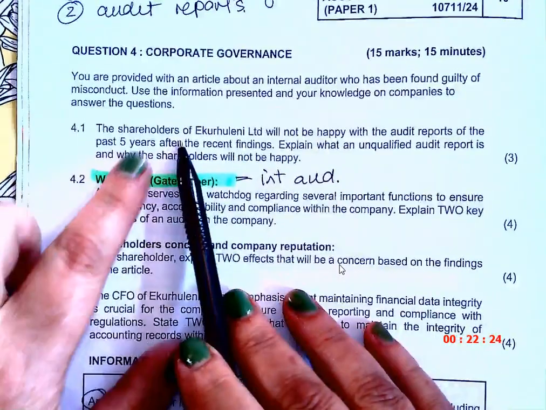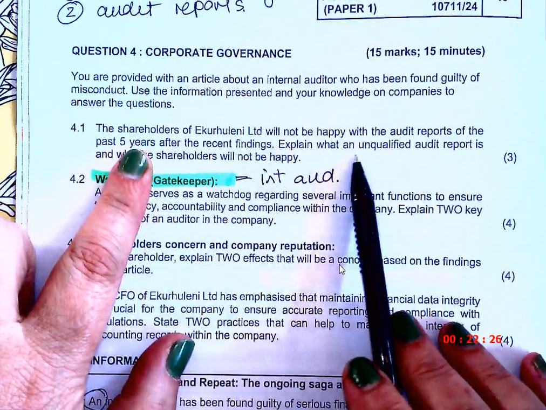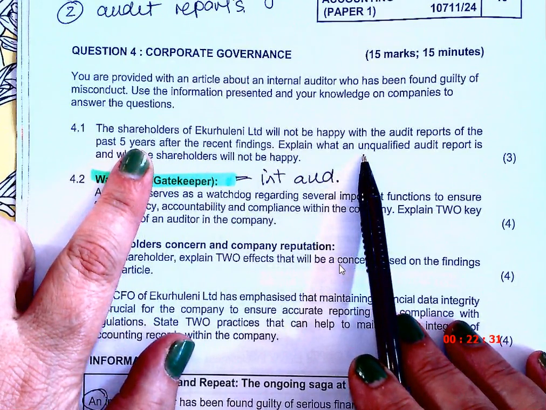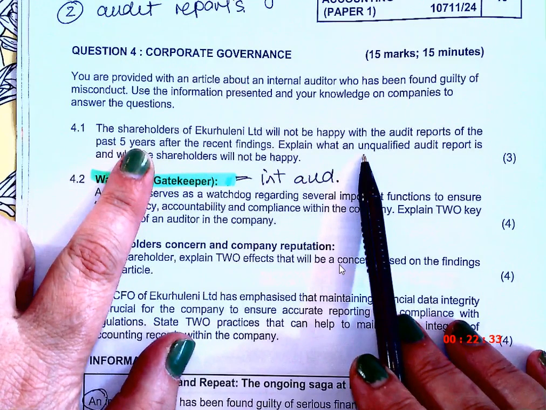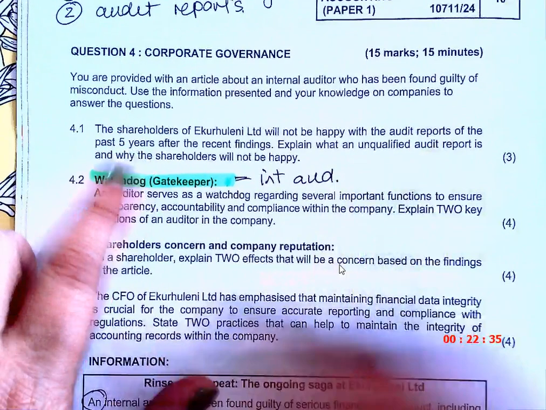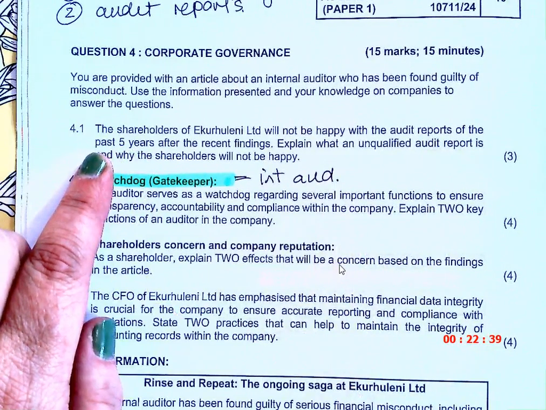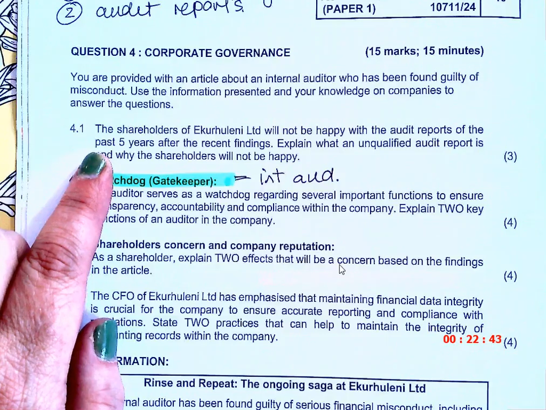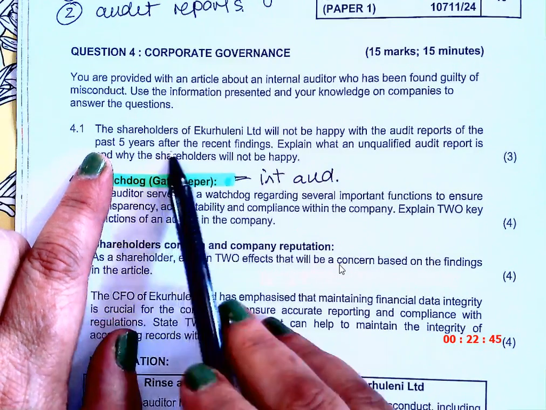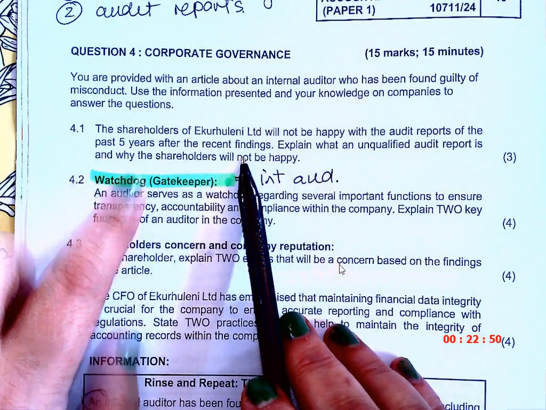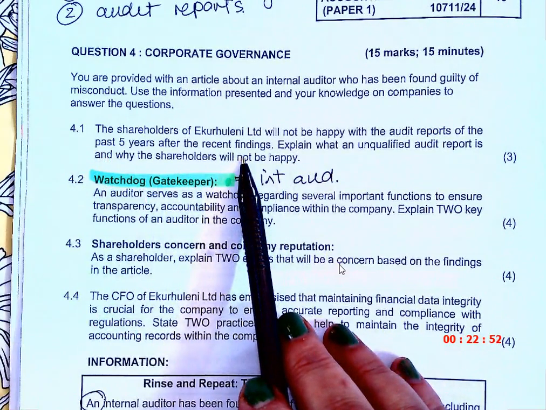Okay, now, the shareholders will not be happy with the audit reports, which doesn't make sense because they should be happy with the unqualified audit report. Okay, but for the past 5 years they got good reports. But were things good in the books? No. Okay? So after the recent findings, they're like, but how didn't you pick this up?